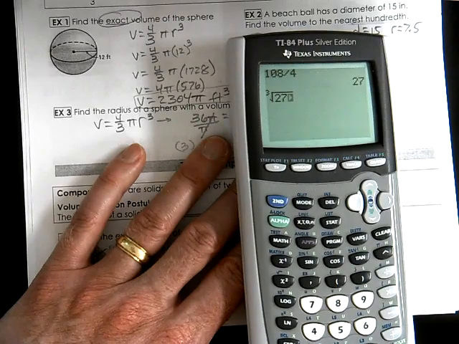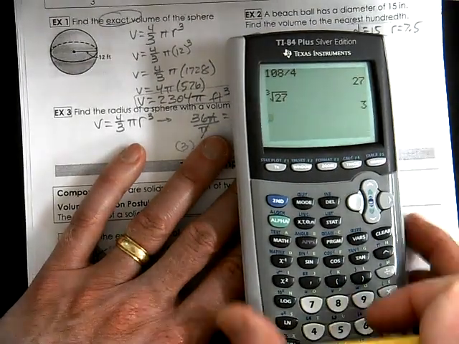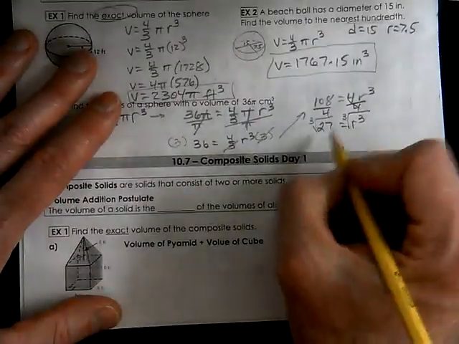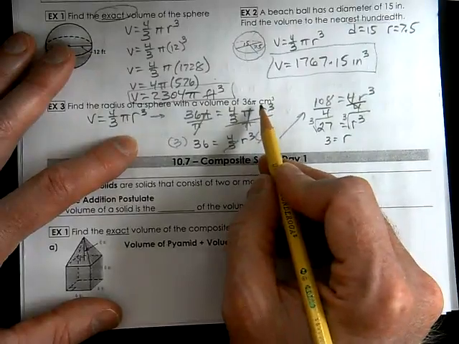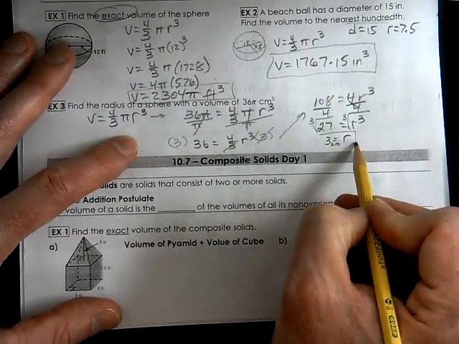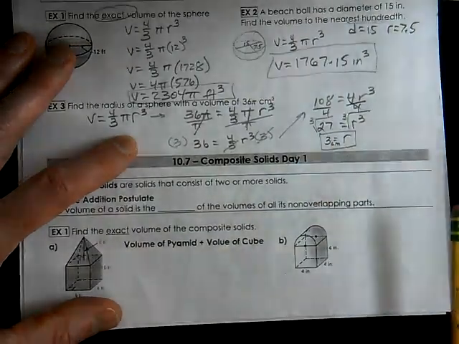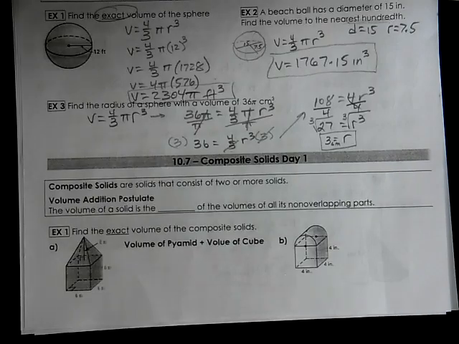Anybody have an idea of what times what times what makes 27? It's going to be 3, of course. And the units that we're working with are centimeters, not centimeters cubed, because this isn't a cubic concept. This is a length. And that's what we have.